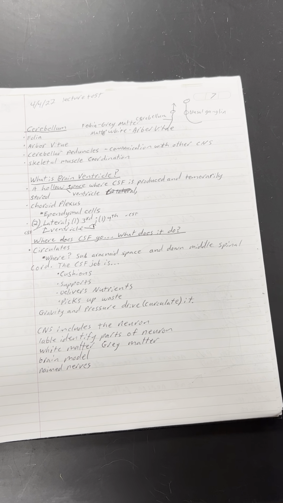Peripheral nervous system. Cranial nerves, PNS, arise from the brain. Their function can be sensory, motor, or mixed. There are 12 of them.